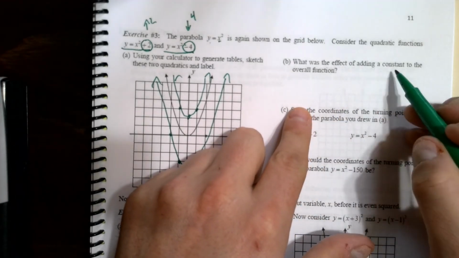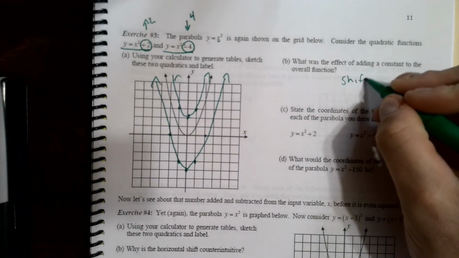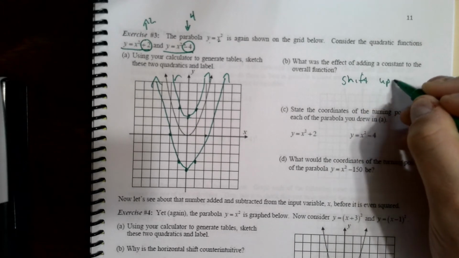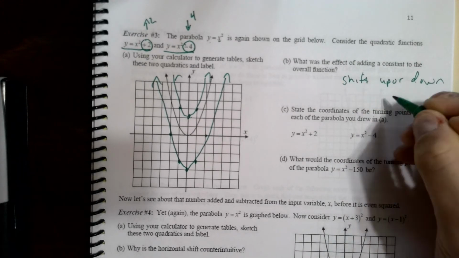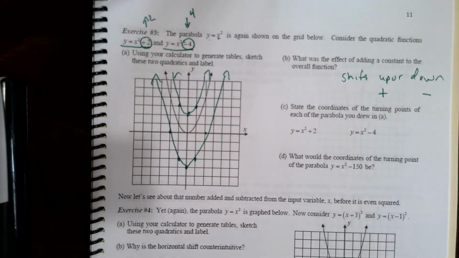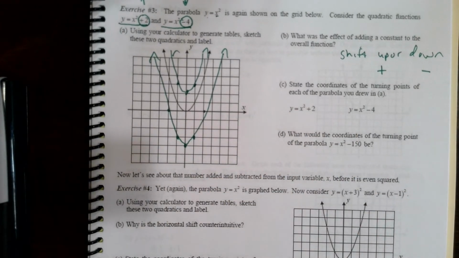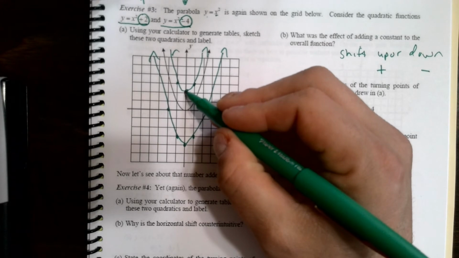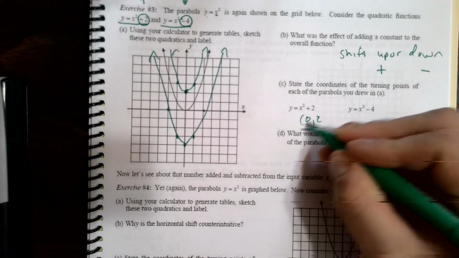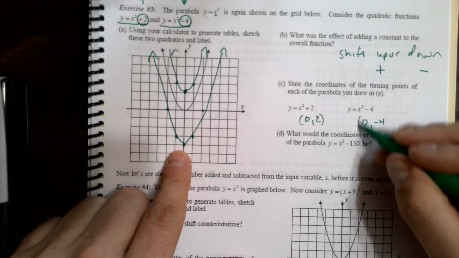What is the effect of adding a constant to the overall function? By adding a constant at the end, it shifts the function up or down. And if it's positive, if it's a plus at the end, it shifts up. If it's a minus at the end, it shifts down. Now the turning points, here's the interesting piece. This is part of the objective of the lesson, to be able to look at this equation and determine the turning point. Well, for this one, the turning point was up here, your vertex. So this is just 0, 2. For this one, it's down 4, 0, negative 4.